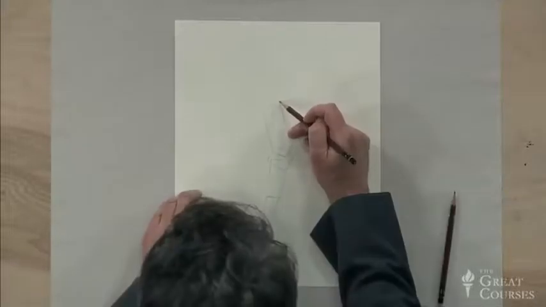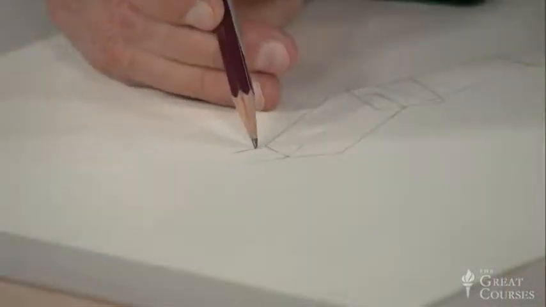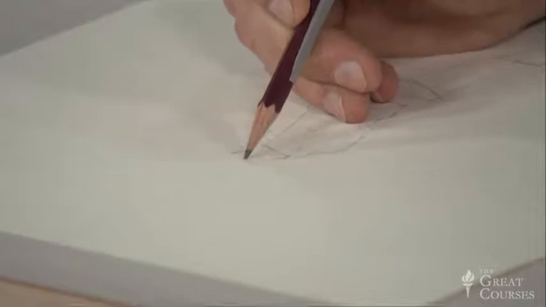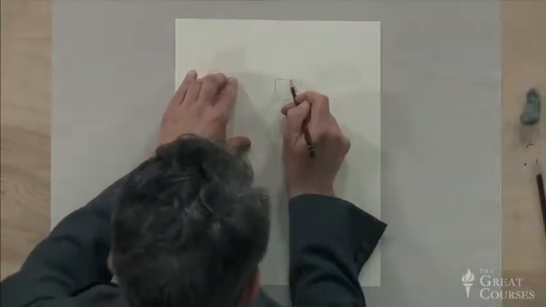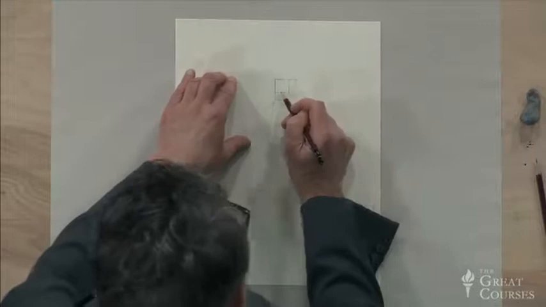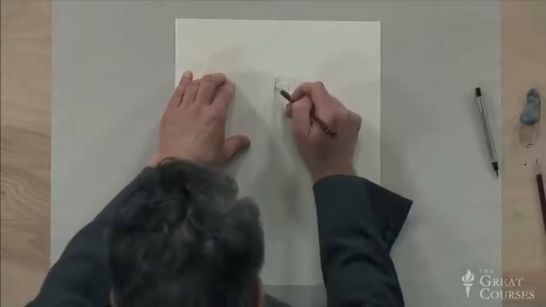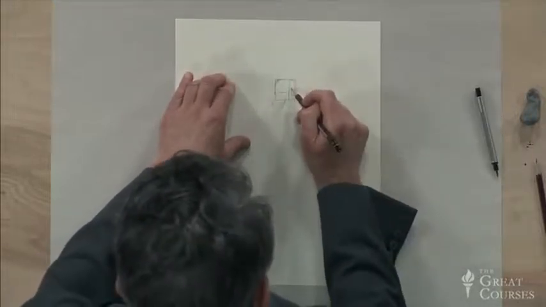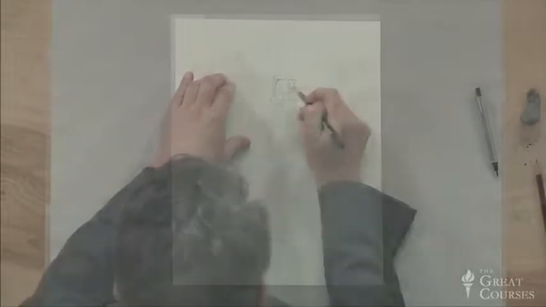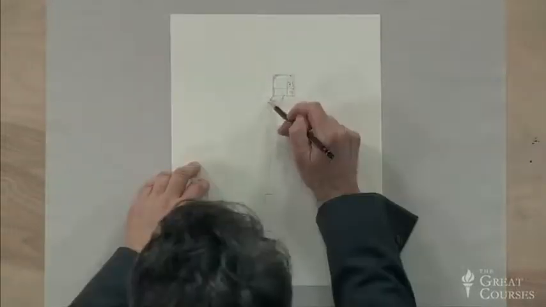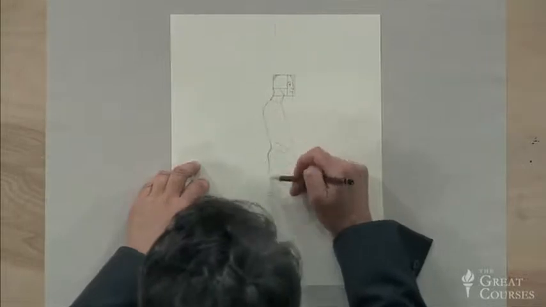Then a directional line for the neck, and draw the neck. Then the head. And make any adjustments as needed.